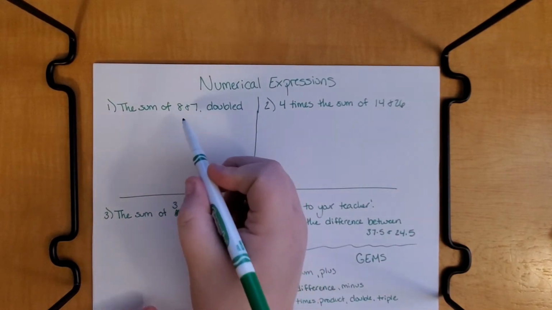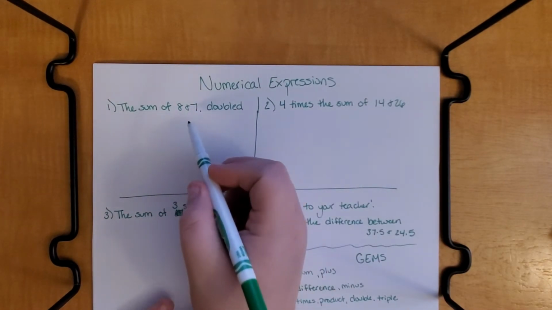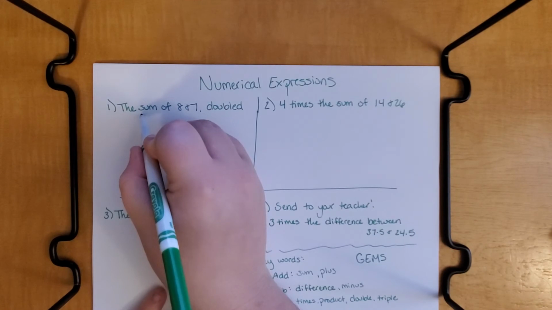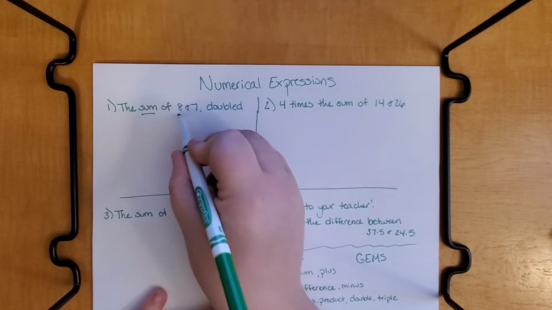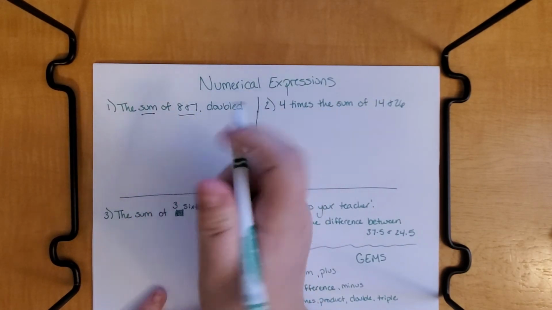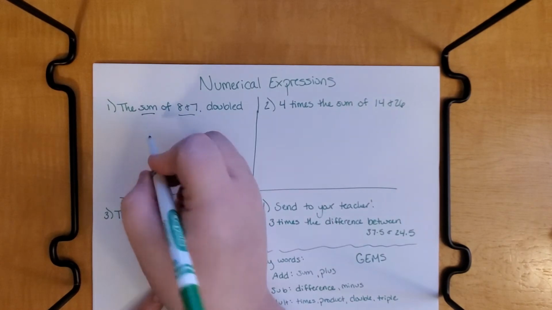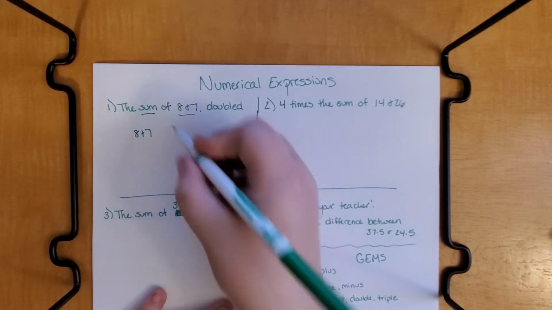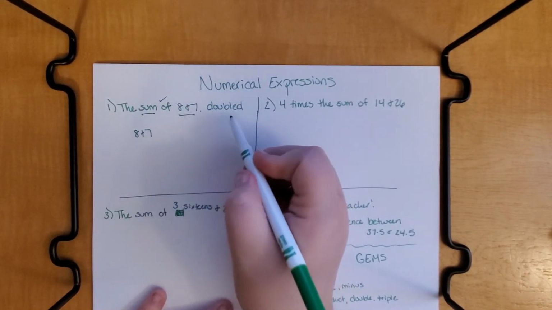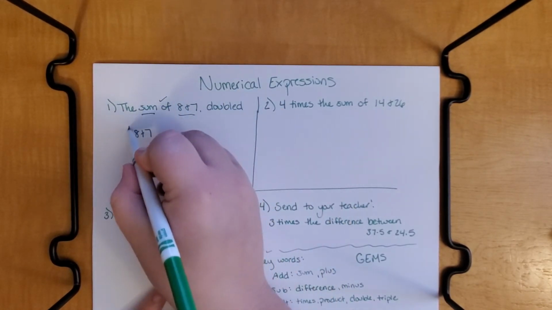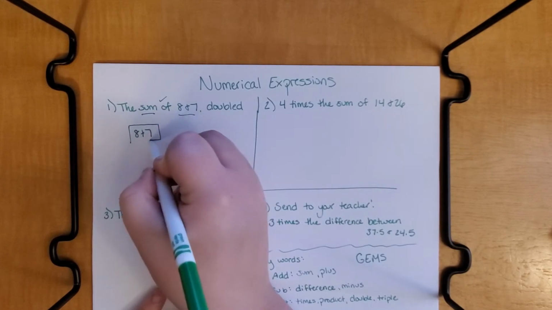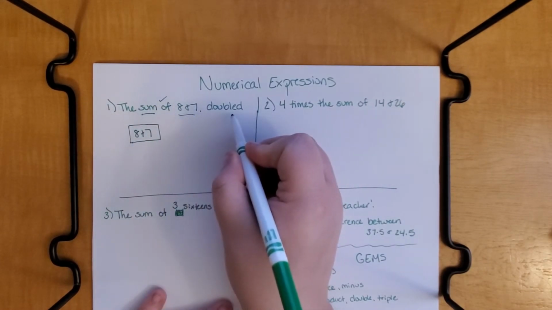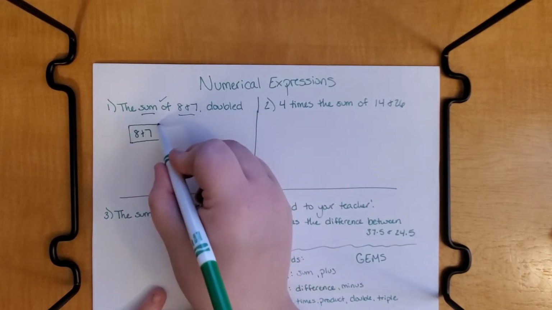All right, so let's look at this first one. First step is model, and that kind of means like a model drawing. So I see the word sum of 8 and 7, and then a comma, so I know that part's staying together. Sum was a word for add, so I'm going to do 8 plus 7. That's that part. Check that off. And then it says double it. So I want my 8 and my 7 to stay together, and doubled is a word that means times 2.